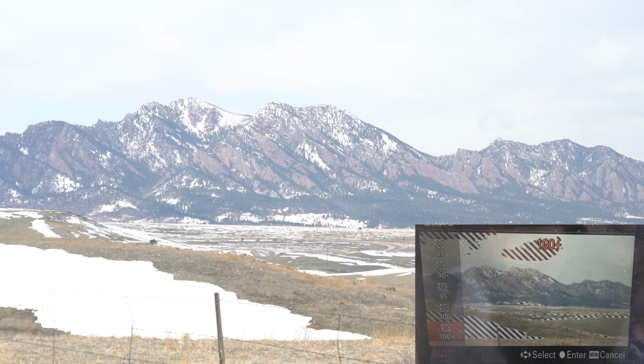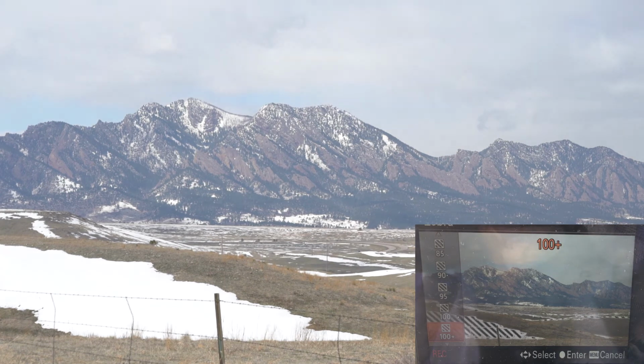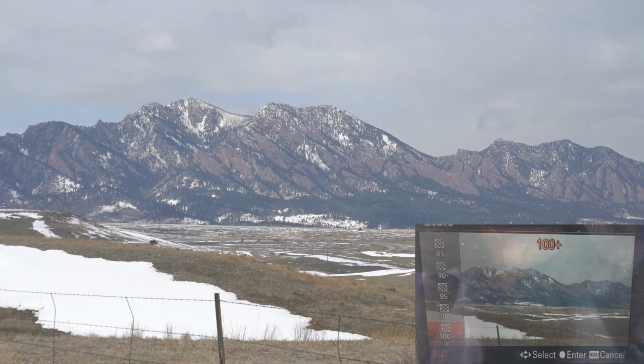I'm looking at the red, the green, and the blue channel. So I'll bring this down, and bring it down to where all that snow kind of goes away.